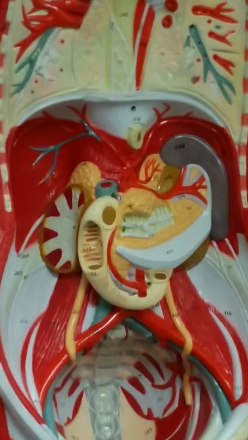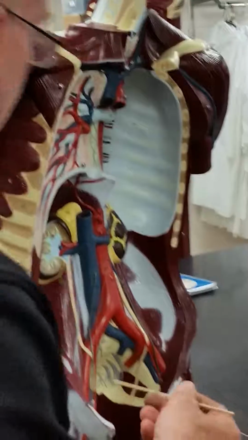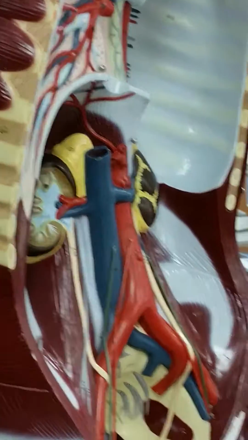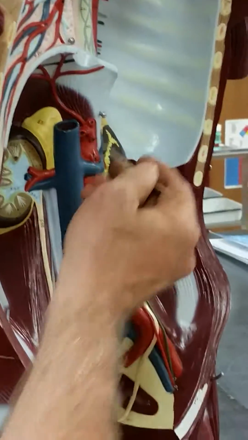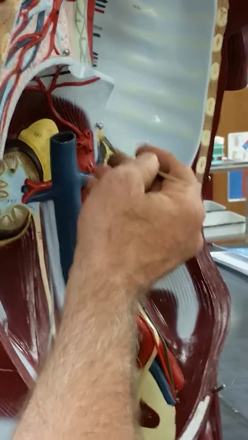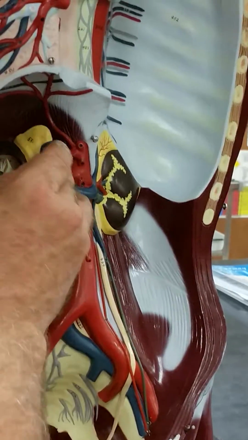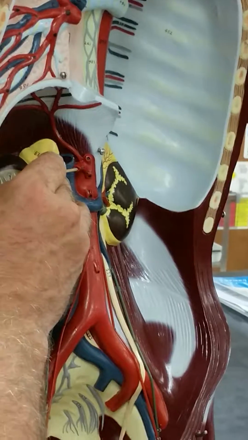Celiac trunk. Now this gets hard. Well, not really. I'll show you on both. See this big artery right here, big trunk that has 3 branches coming off? This is called the celiac trunk. The one branch goes to the liver, and that's called the hepatic artery.